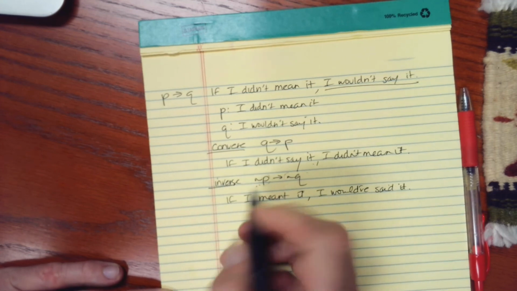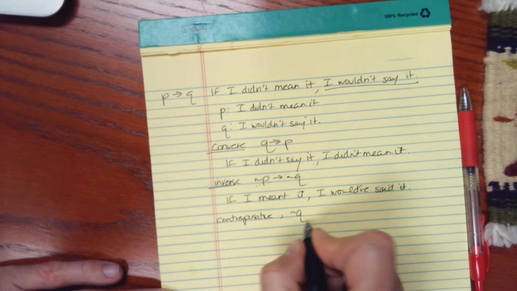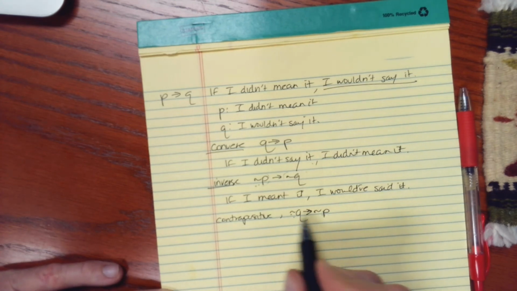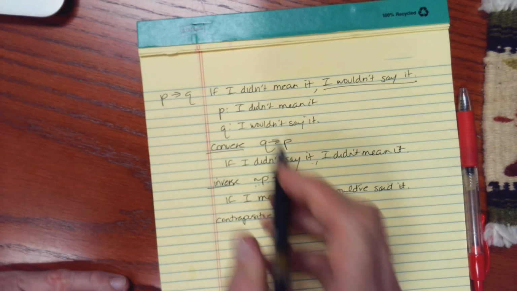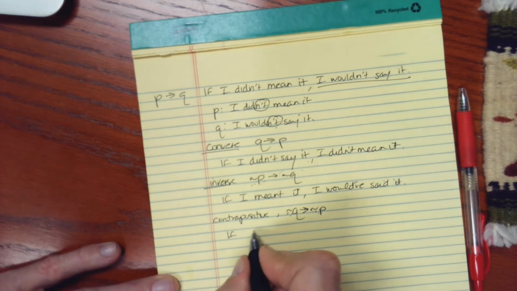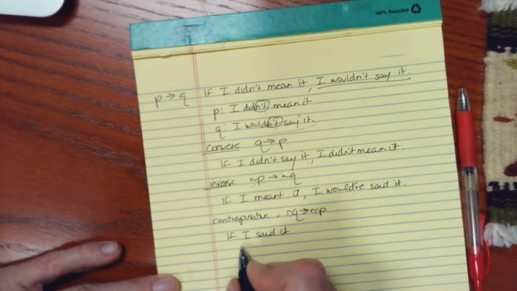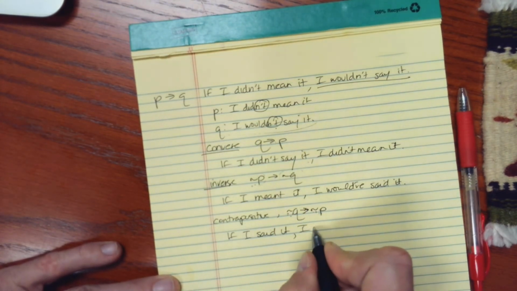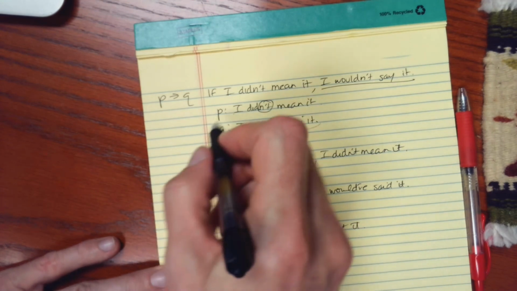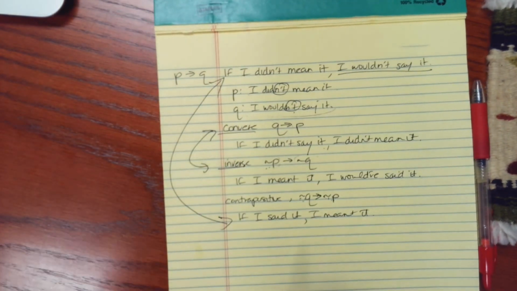So there's the converse and the inverse, and now let's form the contrapositive. That's where I take not Q, if not Q, then not P. So I'm reversing the order and negating both. Now, both of these statements involve not. So to negate them, I can just drop that and say if I said it, I meant it. That's taking the negation up here. So these two are saying the same thing. They are equivalent. And these two are equivalent, the converse and the inverse.